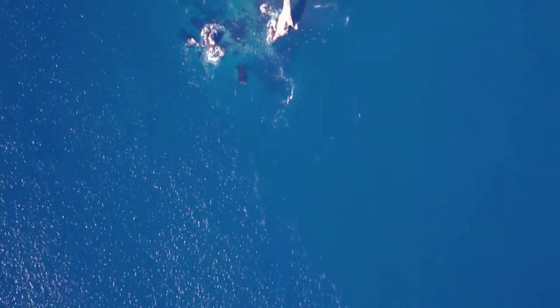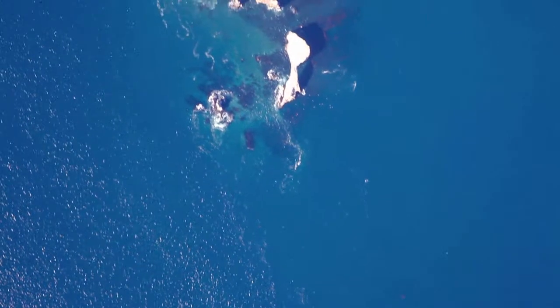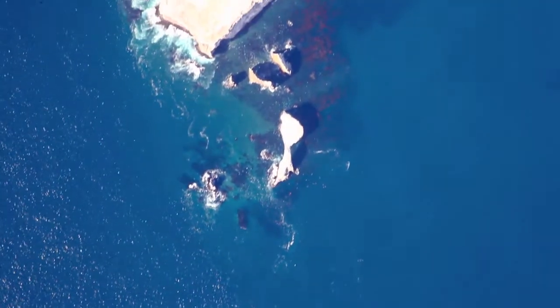And now we will position our aircraft directly over the top of the island, and we'll take both natural color and color infrared photographs.